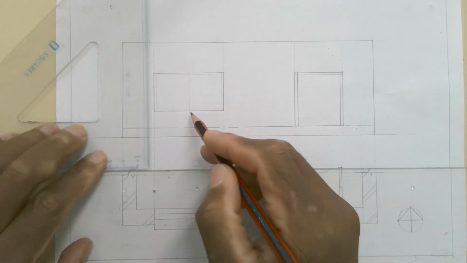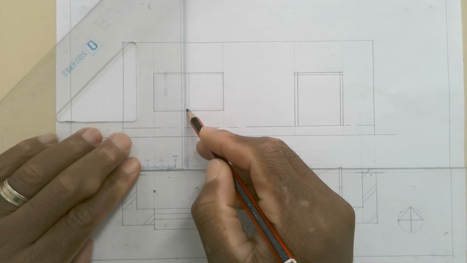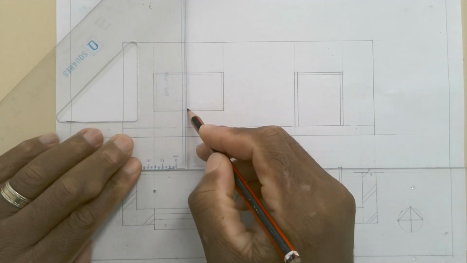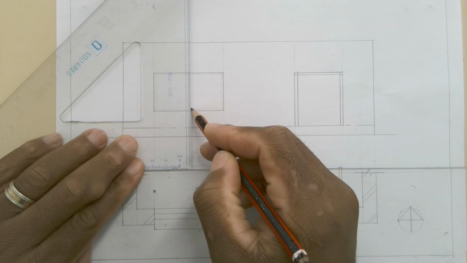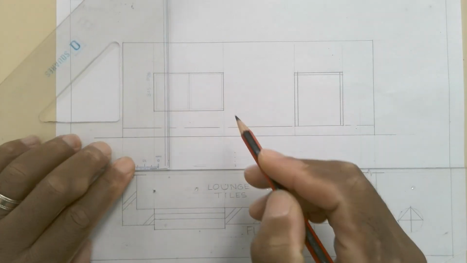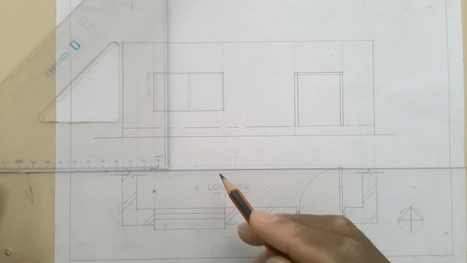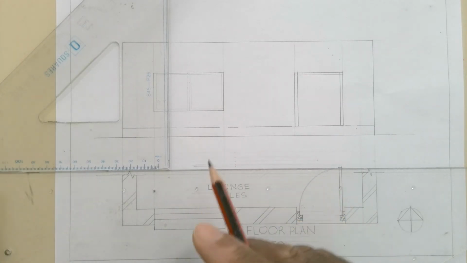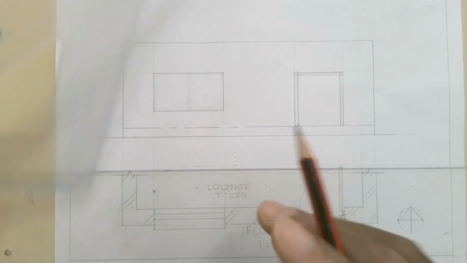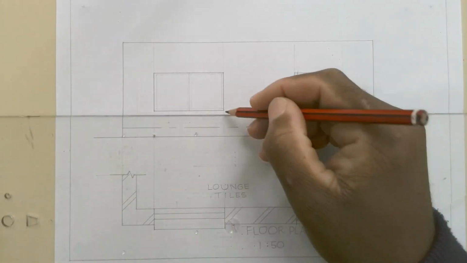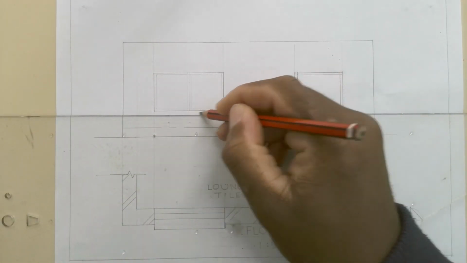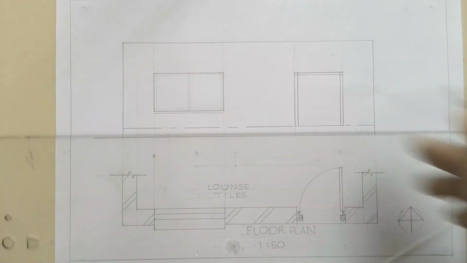Now, this is the center. Obviously, I need to have another side here. Okay, I need to have another side here. All this is still in construction. Now remember that the window will have a window sill, of course. All right, so I will then draw the window sill. So this is my window sill.